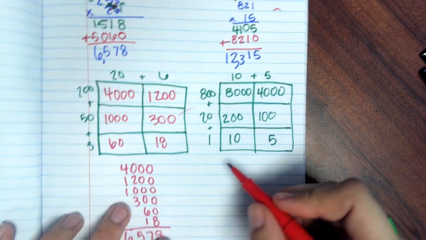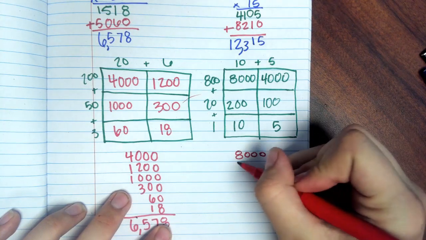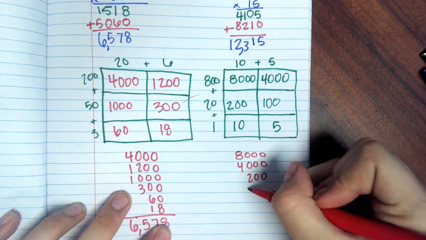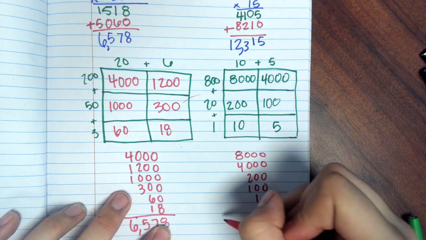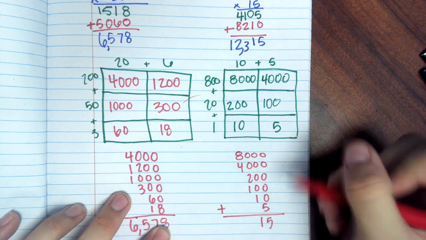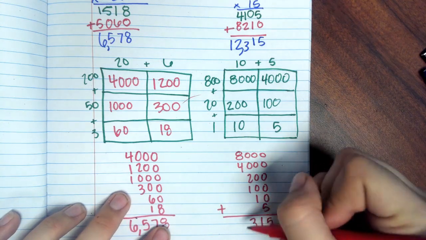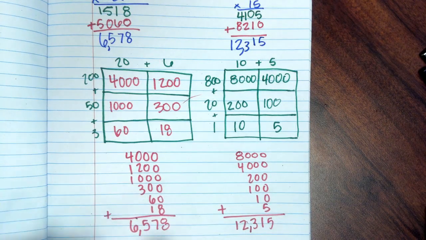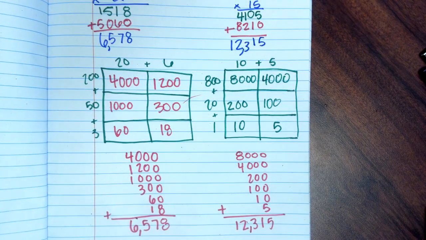Let's add them up. 8,000, 4,000, 200, 100, 10, and 5. 5, 1, 2 plus 1 is 3, and 8 plus 4 is 12. Comma goes right here, and again, you'll see I got the same product but different methods. I hope this helps.